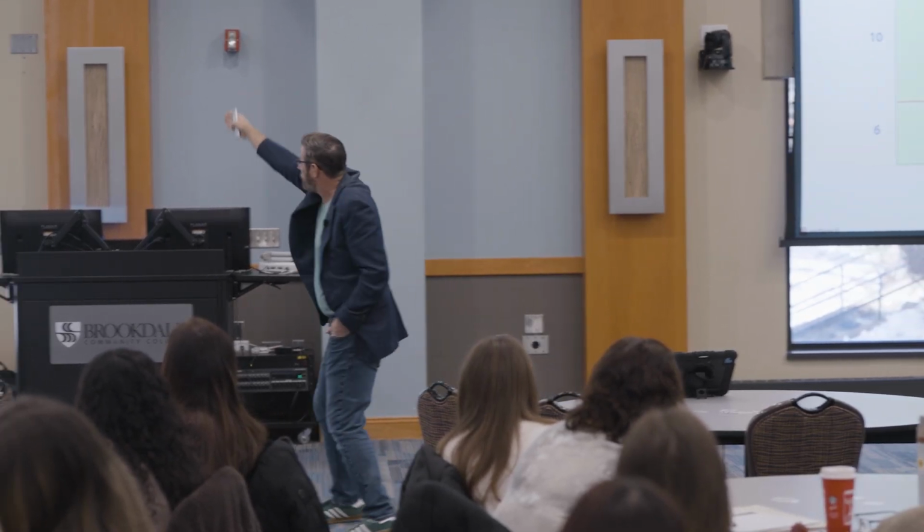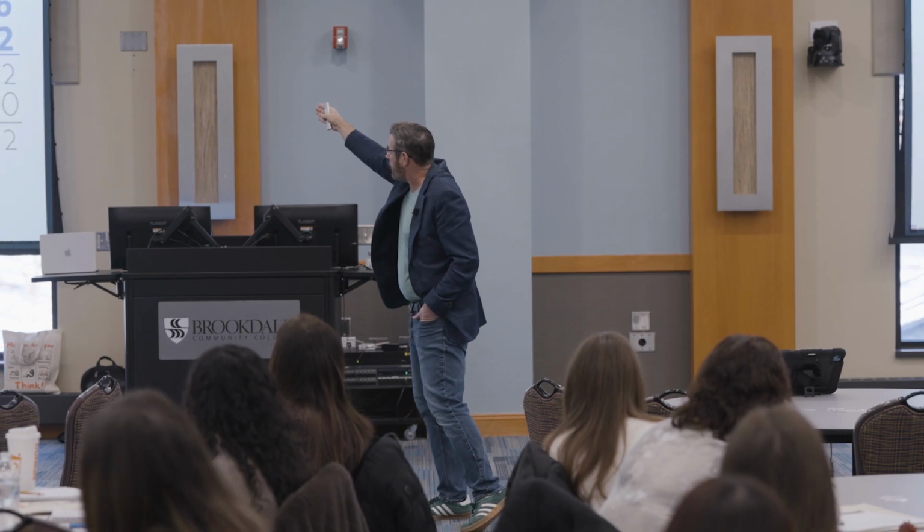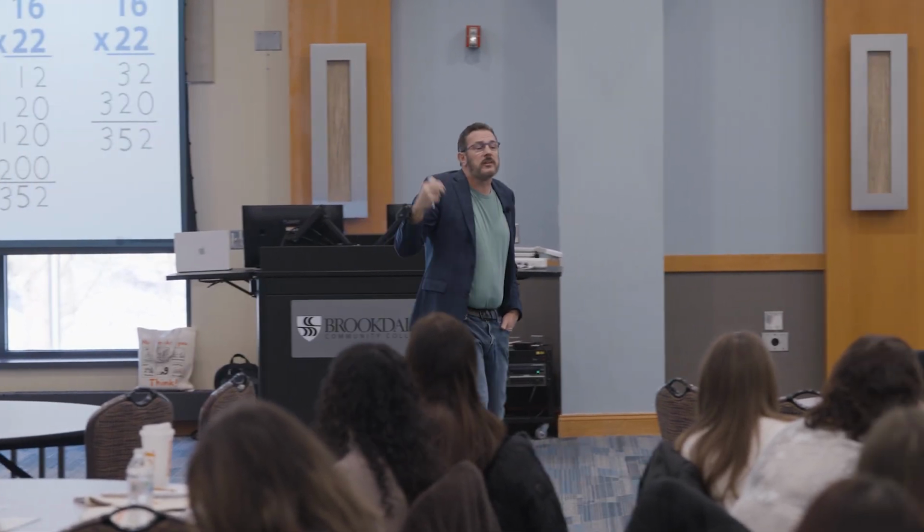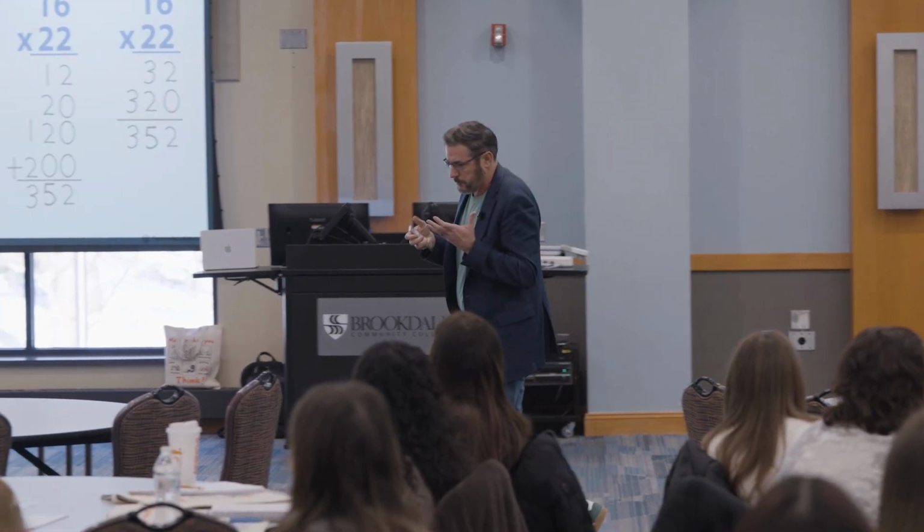Yeah, the 2 on the right-hand side. And where does the 320 show up? On the left-hand side. And so the structure is still there. It's just hidden. So here's the thing about structure.